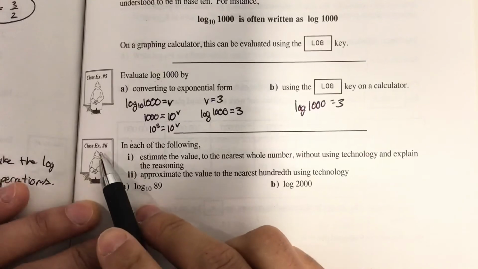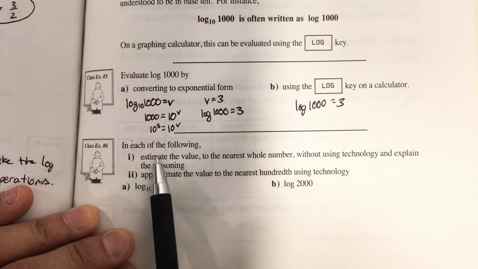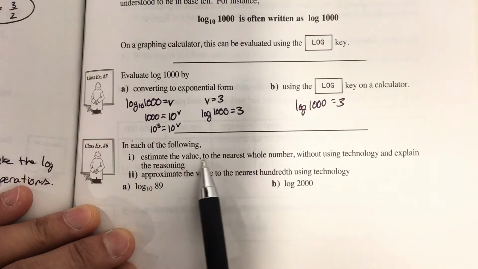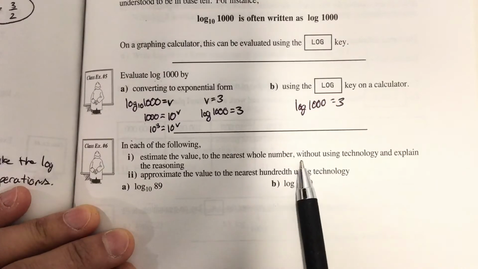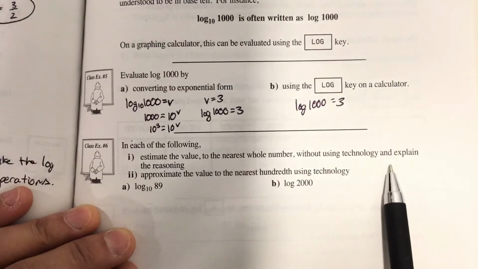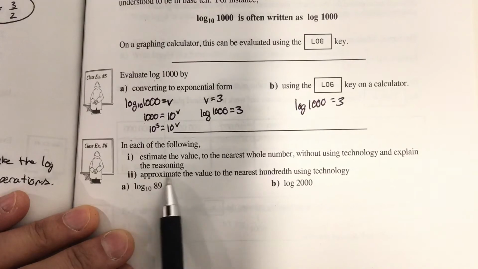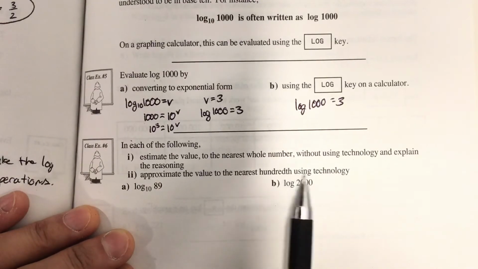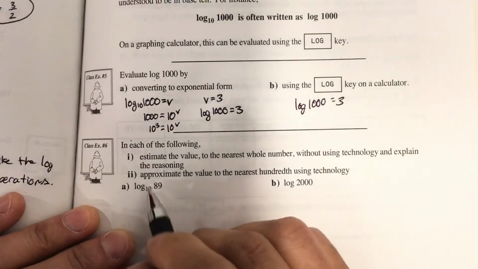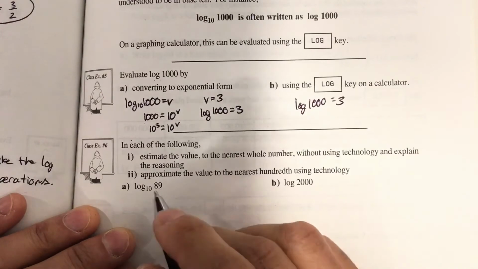All right, let's look at class example number 6. In each of the following, we want to estimate the value to the nearest whole number without using technology and explain the reasoning. And then we want to approximate the value to the nearest hundredth using technology. So first of all, log base 10 of 89.